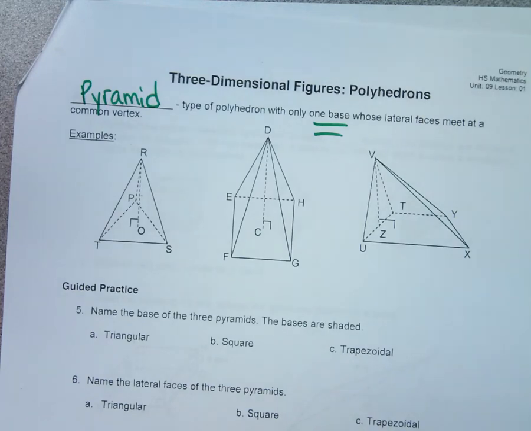Okay, this one is a pyramid because its lateral faces are triangles. What's its base? So you would call this a square pyramid. How many lateral faces does it have? 4. It has 4, and that's because its base has 4 sides. Okay, so that's what pyramids are. They're made up of triangles and 1 base, and the shape is named after its base.